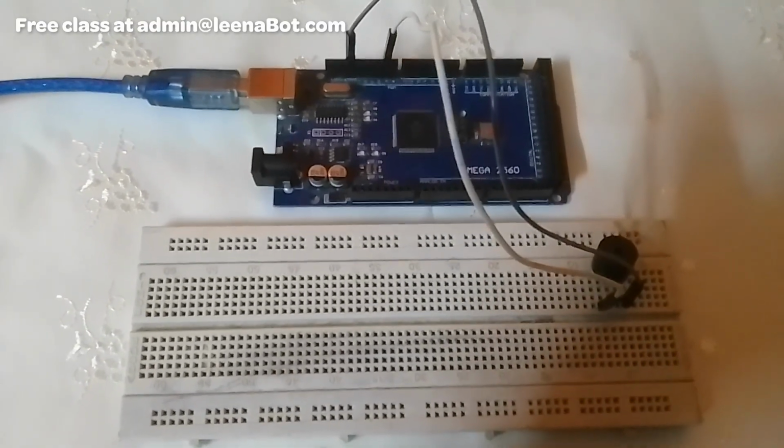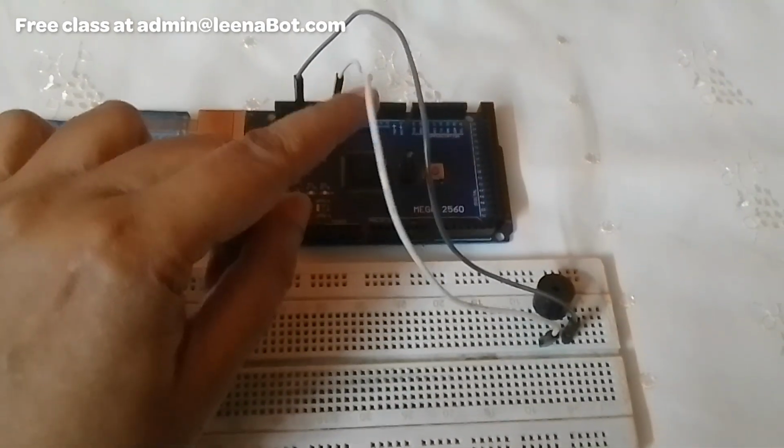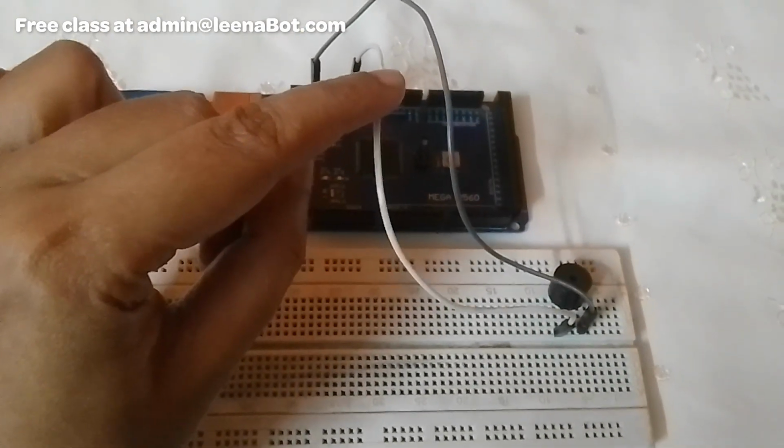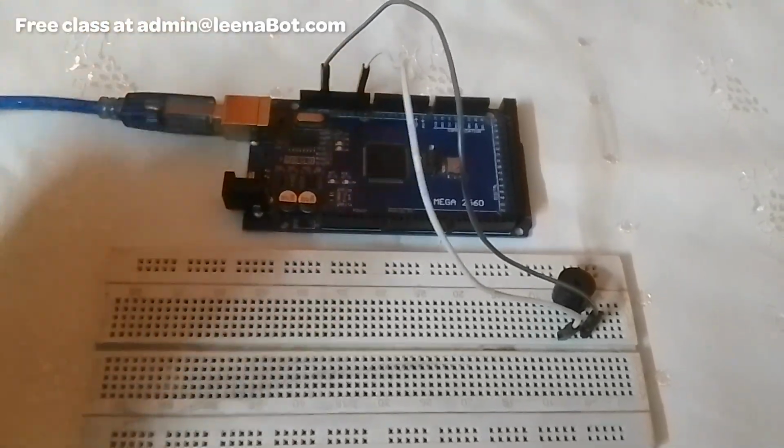This is the connection between the buzzer and the Arduino. The positive pin of the buzzer is connected to pin number 9 of the Arduino Mega, and the negative pin of the buzzer is connected to the ground of the Arduino.